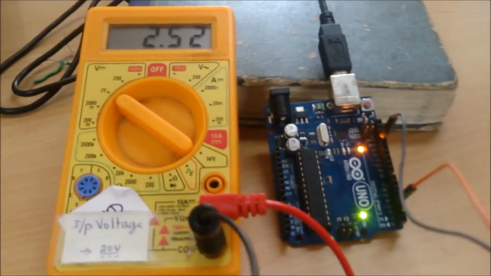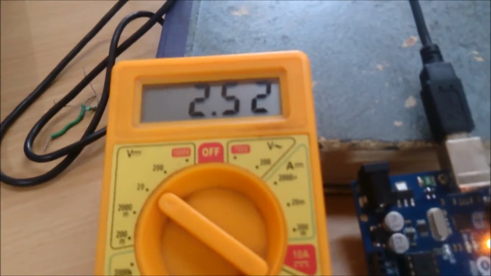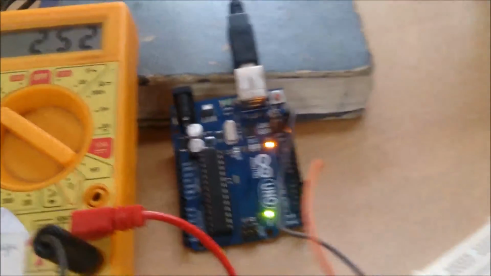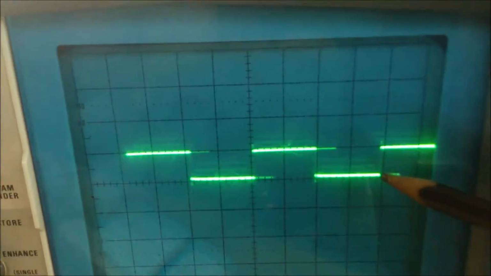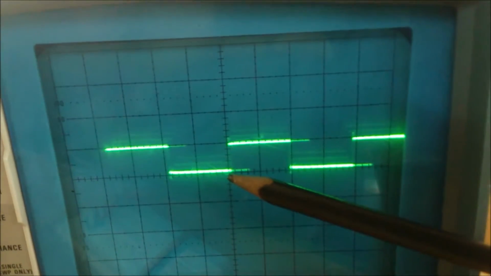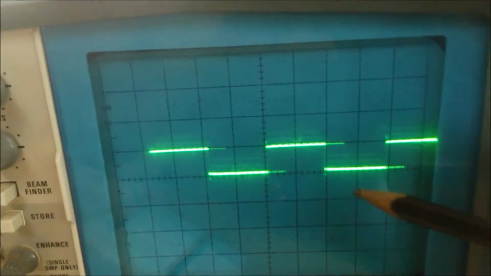Next I'll change my configuration, and it shows 2.5 volts my input. And let's look at the duty cycle. So the duty cycle looks exactly, it's on for half the time and off for half the time, and the total division is for 4, and that's 10 micro for each division, that's 40 micro.